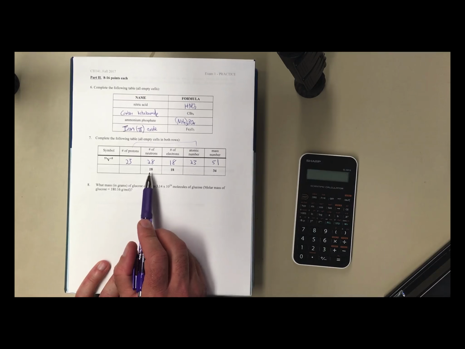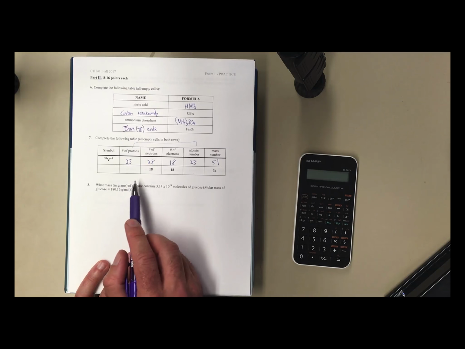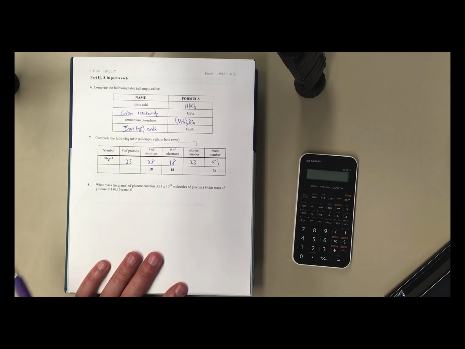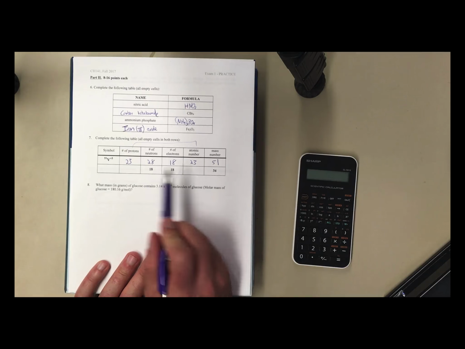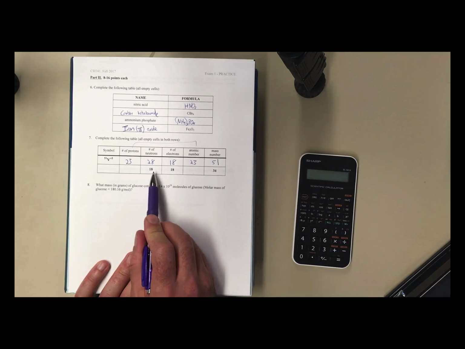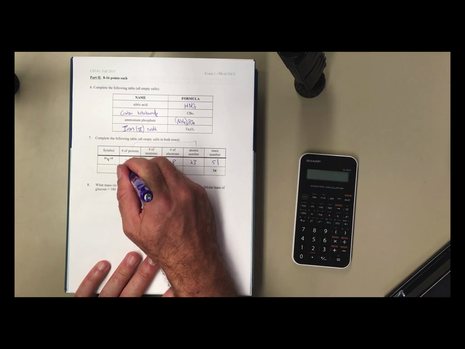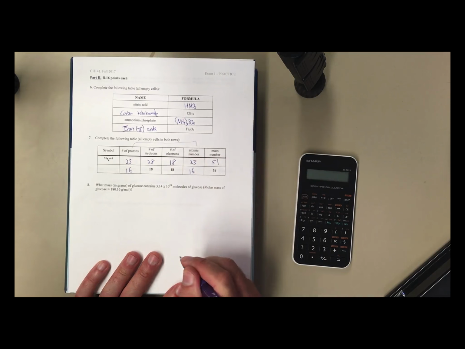All right, so for the next one down, can't just start writing in here because I don't know the number of protons, the atomic number, so I don't know the element yet, but I do know the number of neutrons and the mass number. And so the mass number is protons plus neutrons, so if I subtract 18 from 34, I get 16. Again, that automatically goes here.